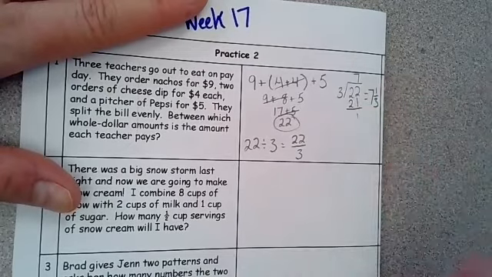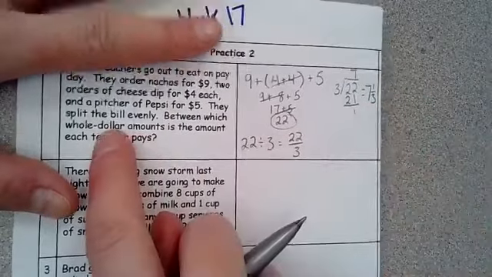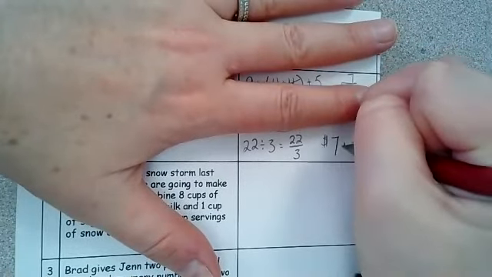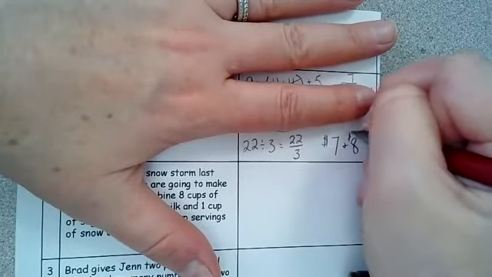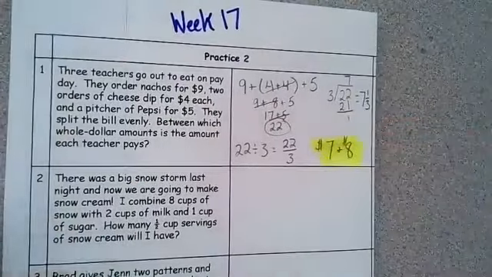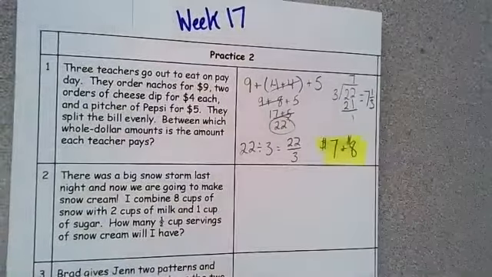So between what 2 whole dollar amounts is that? That's between $7 and $8. Okay, and there is your answer, because 7 1/3 is in between 7 and 8.